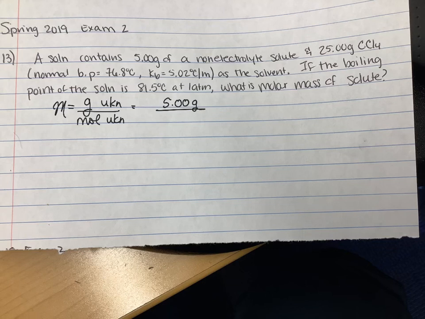They took that 5 grams and put it in carbon tetrachloride, and they saw that the boiling point of the solution increased from 76.8 up to 81.5. And so that is going to tell me we're going to use the change in temperature of the boiling point problem.